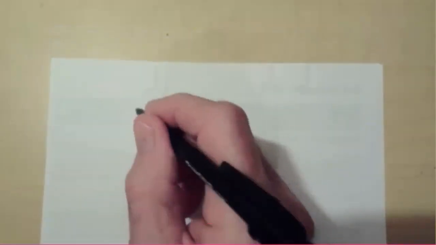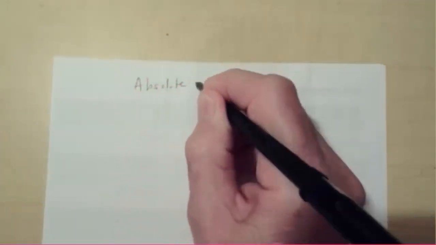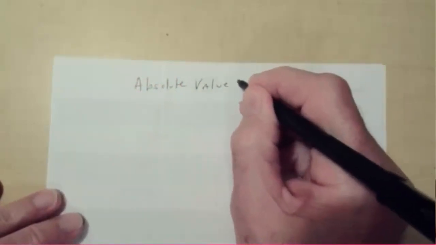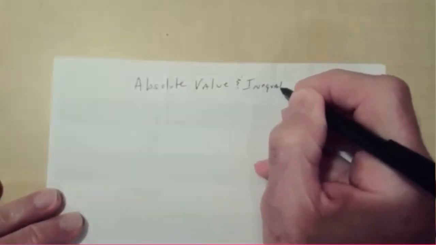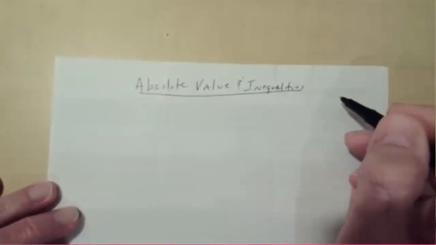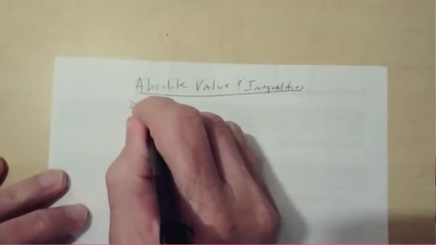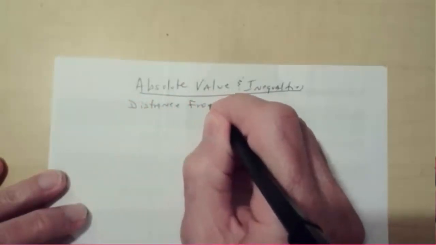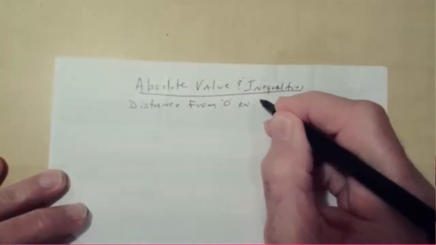What we're doing today is absolute value, A-B-S-O-L-U-T-E, and inequalities, I-N-E-Q-U-A-L-I-T-I-E-S. Now, absolute value is distance from 0 on the number line.